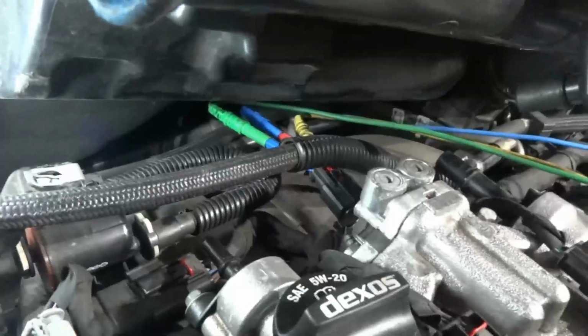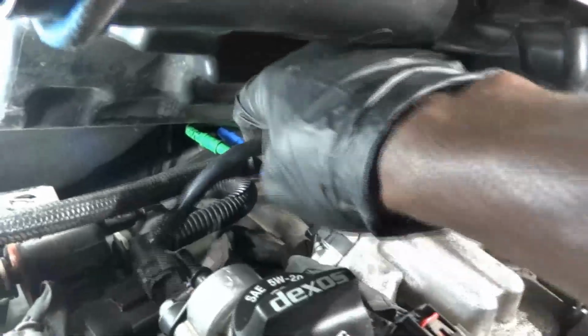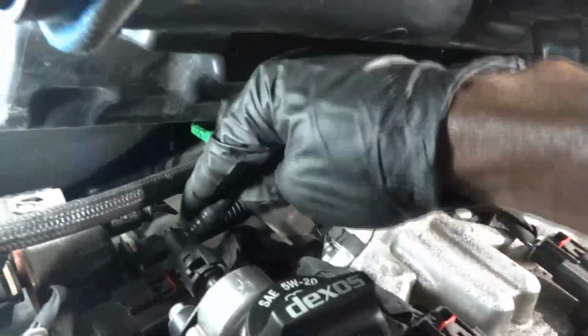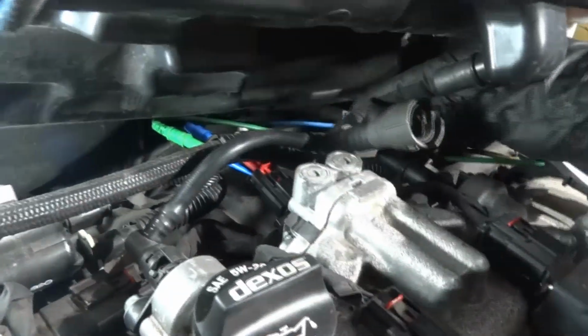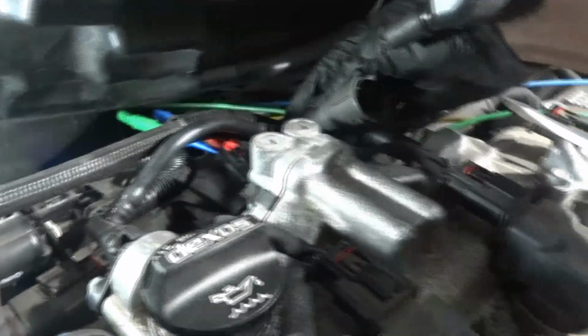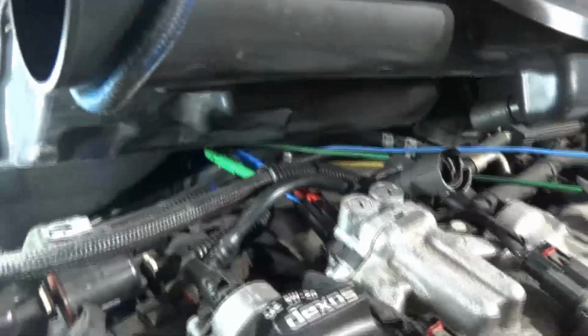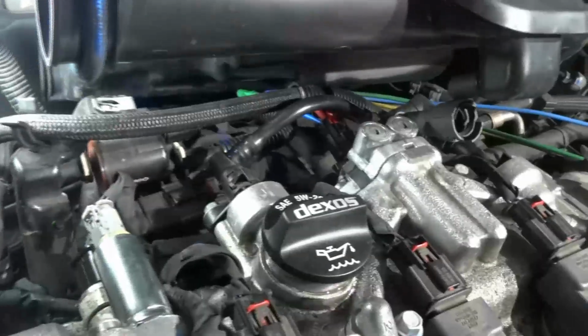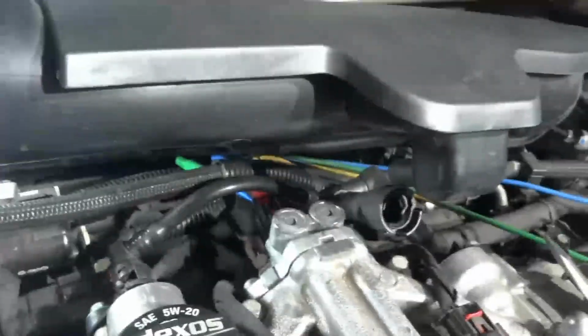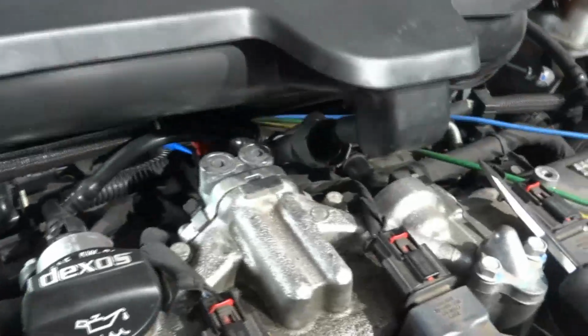So what I'm gonna do now, I'm gonna put this tube back on because I'm gonna have to start it. And now I can drop this. I'm trying to do this one-handed, guys, so bear with me.